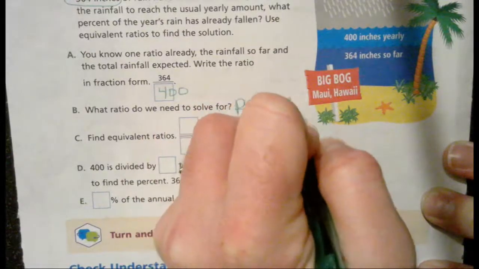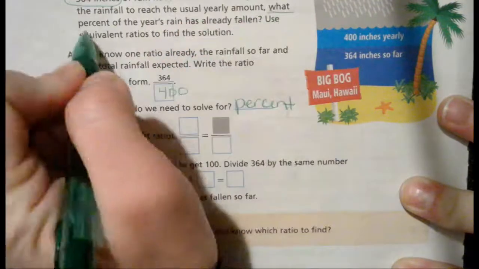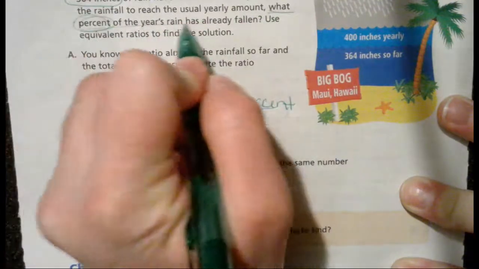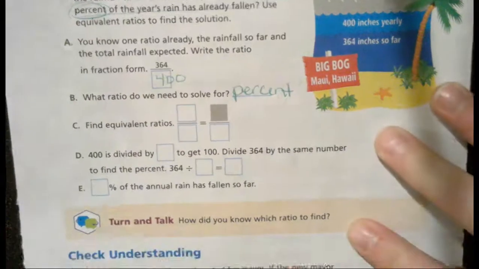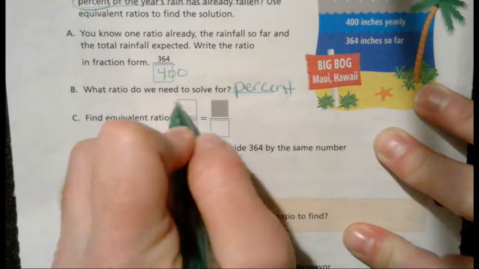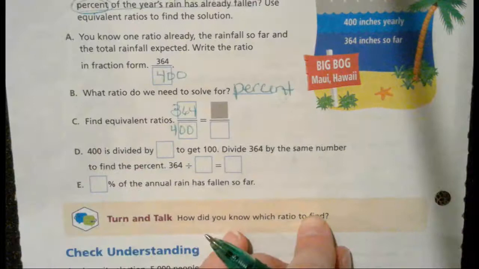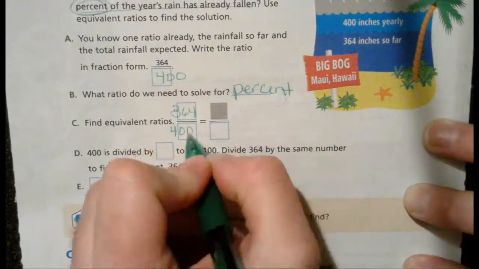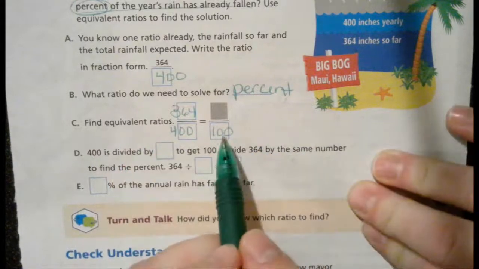The question is even asking what percent of the year's rain has already fallen. So we're trying to find the percent. Find equivalent ratios. So we know that 364 over 400 is our first ratio that we have been given. We also know that 400 inches is equal to 100% of the annual rainfall.